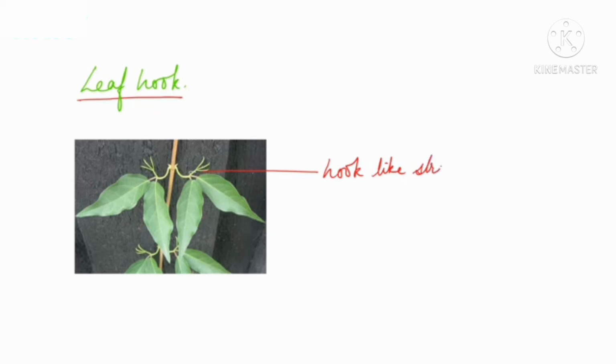The hooks give the appearance of the claws of a cat. These hooks give the appearance of what? Claws of a cat. So what is the function of these hooks? They help in climbing on the support.